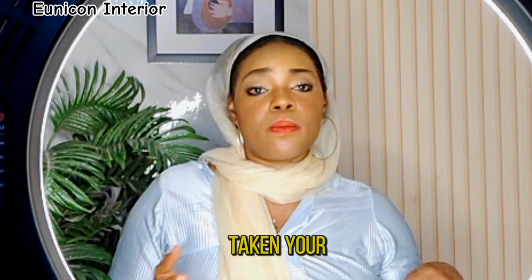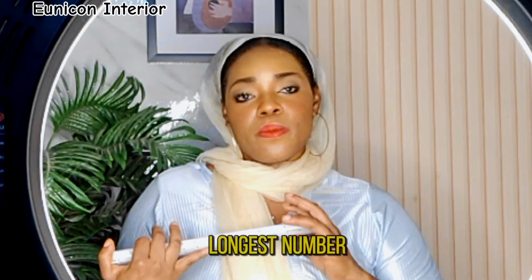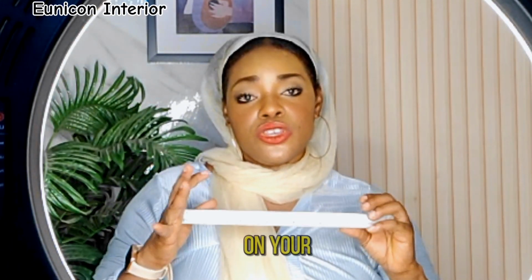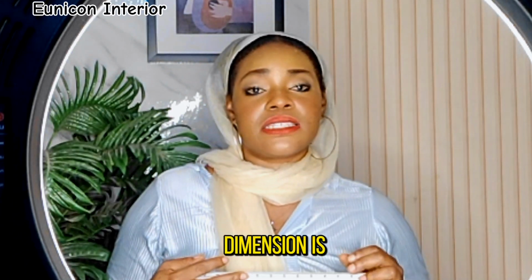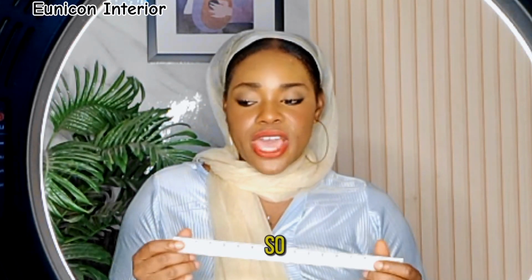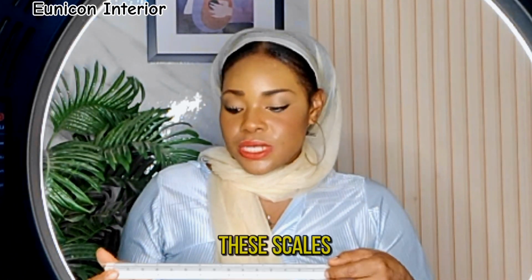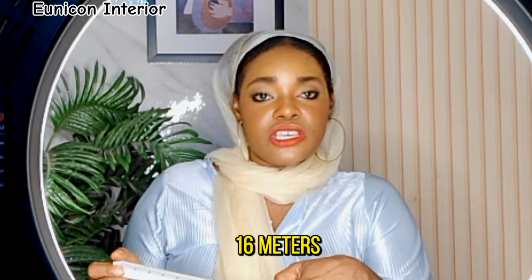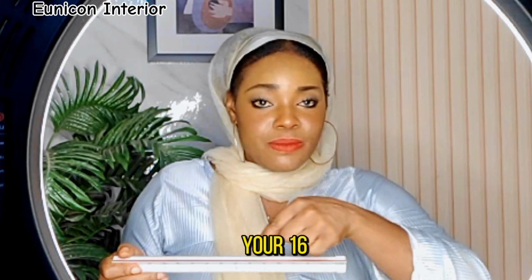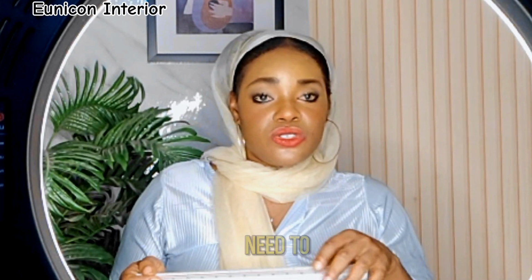So assuming that you have taken your measurement of the space you want to work on, and the largest number on your dimension on your layout is 16 meters, right? That's the longest number. So you have to take your scale rule and your available paper and look at all the scales. Which of these scales can I fit that 16 meters into conveniently? Meaning that you draw your 16-meter line and then you still have a little bit of space around, just in case you need to do anything, right?